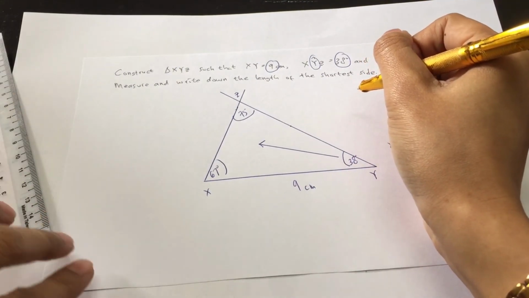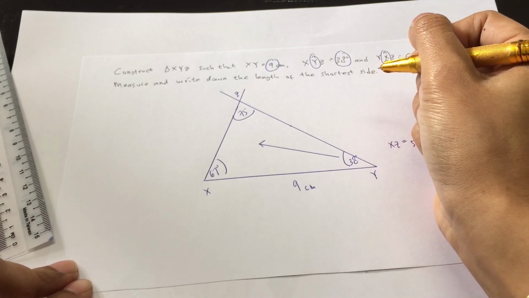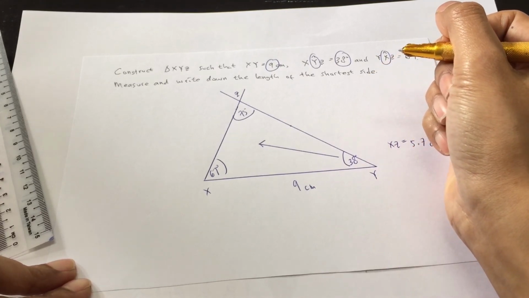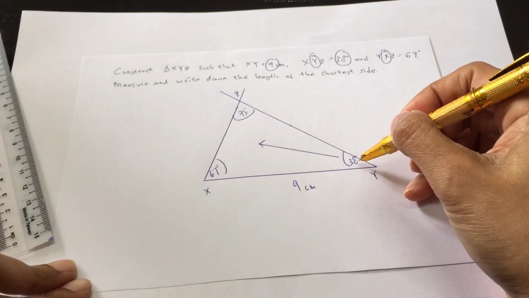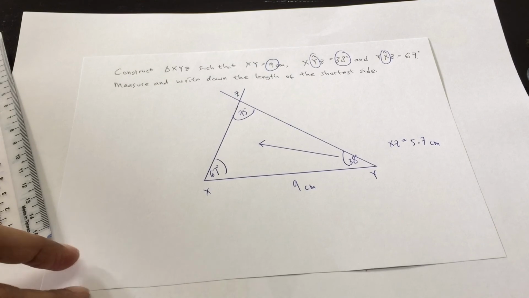And also remember, the sum of angles in a triangle is equal to 180 degrees. So 67 plus 75 plus 38 is equal to 180 degrees.